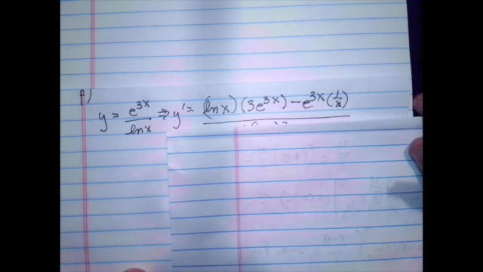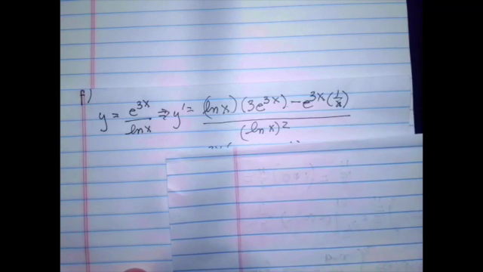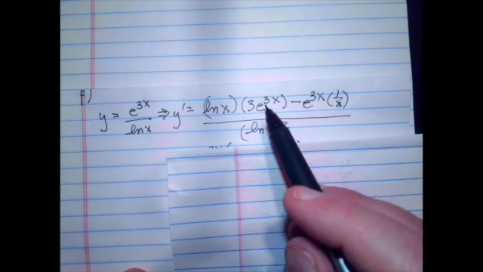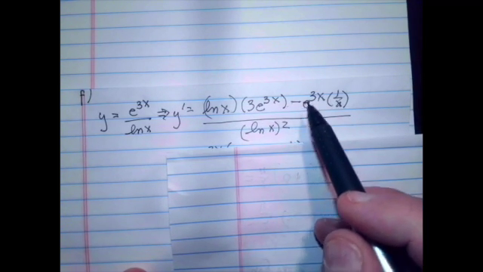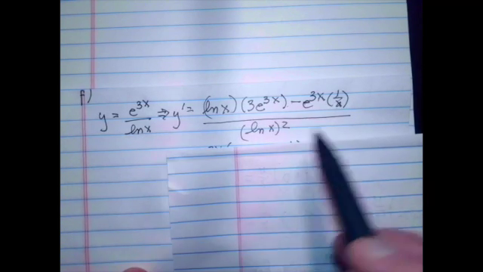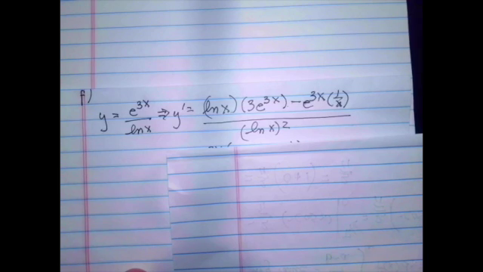For f, we are asked to differentiate e to the 3x divided by the natural log of x. We're going to use the quotient rule. So that tells us that the derivative will be the denominator times the derivative of the numerator, which would be 3e to the 3x, minus the numerator e to the 3x times the derivative of the denominator. And the derivative of the natural log of x is 1 over x. We'll divide all of that by the denominator squared.